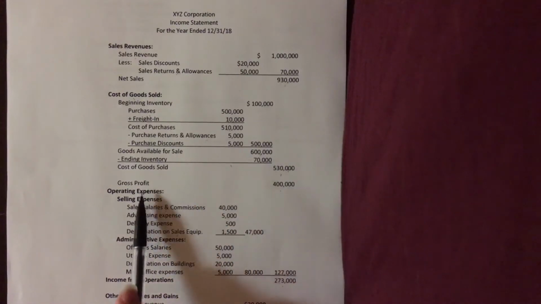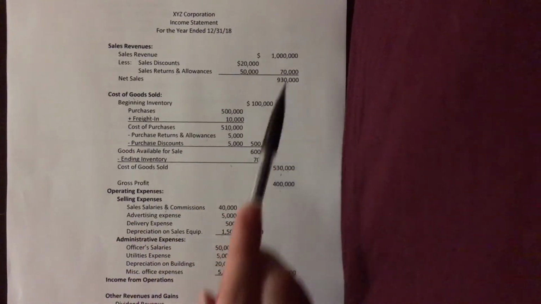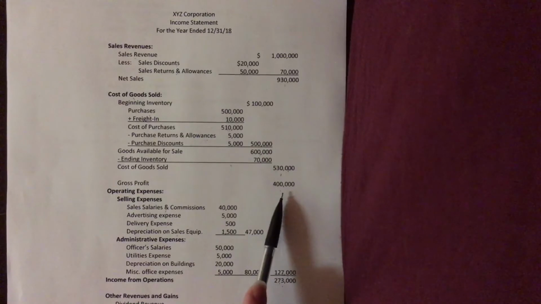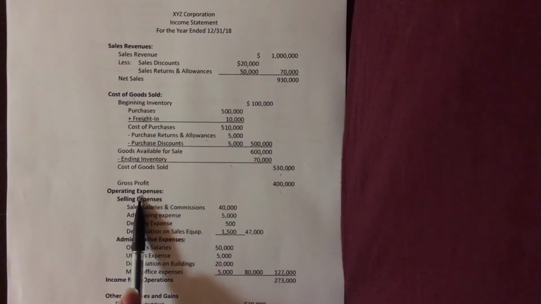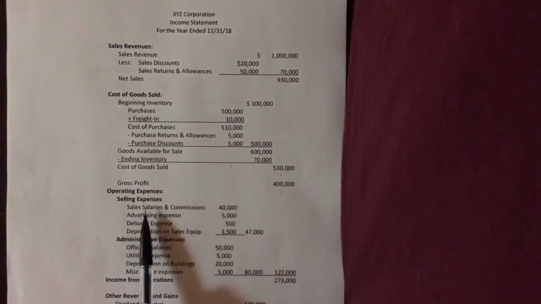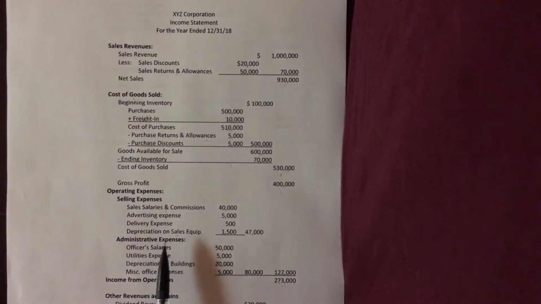Now to get your gross profit, you take your net sales minus cost of goods sold, and that gives you gross profit. Next section in your expenses is your operating expenses. And this is your selling expense and your administrative expense.